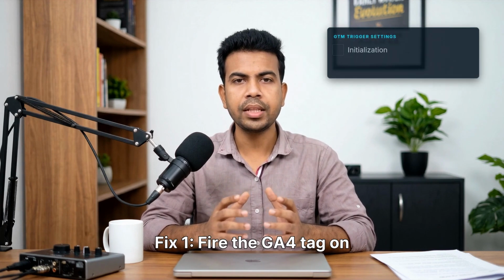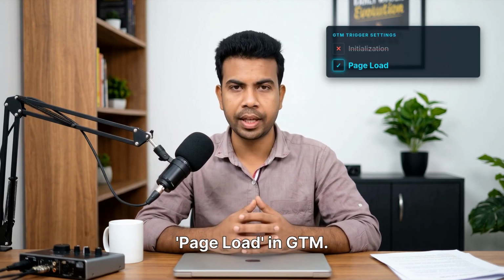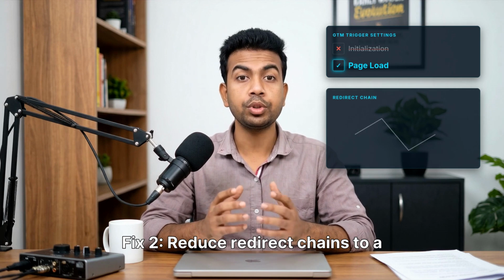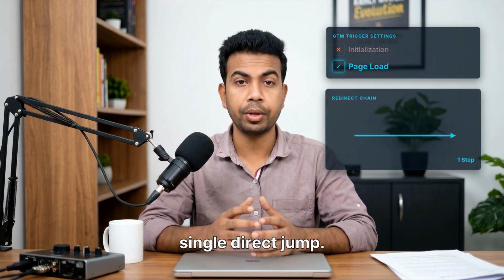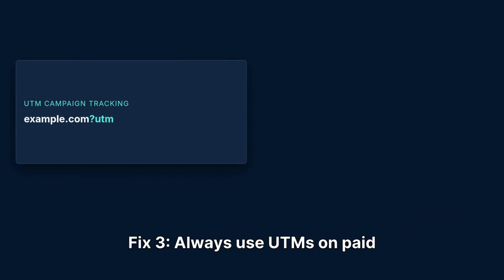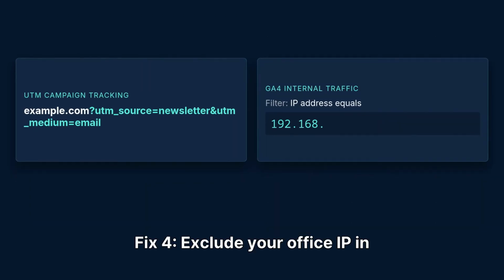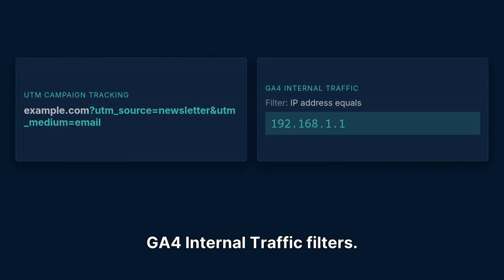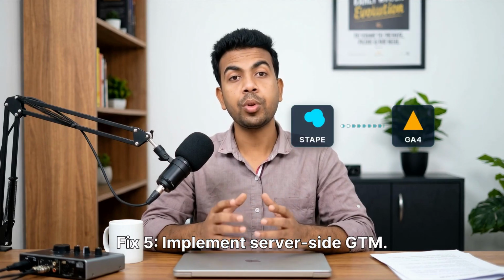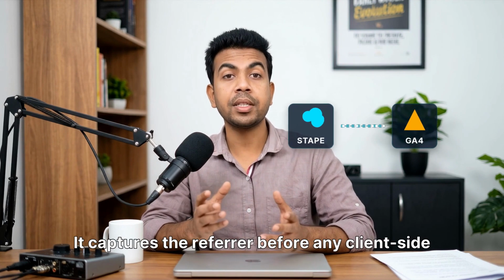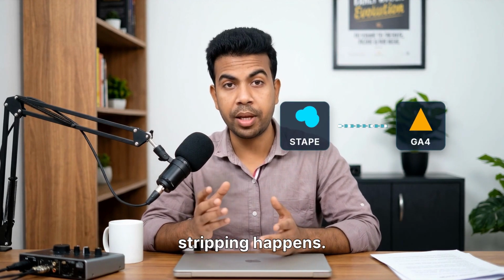Fix 1. Fire the GA4 tag on page load in GTM. Fix 2. Reduce redirect chains to a single direct jump. Fix 3. Always use UTMs on paid campaigns. Fix 4. Exclude your office IP in GA4 internal traffic filters. Fix 5. Implement server-side GTM. It captures the referrer before any client-side stripping happens.